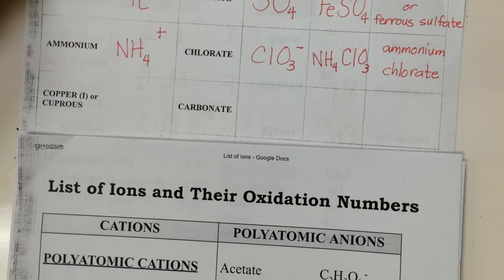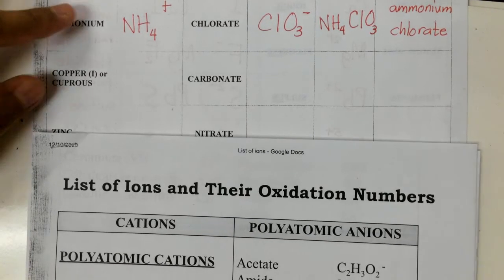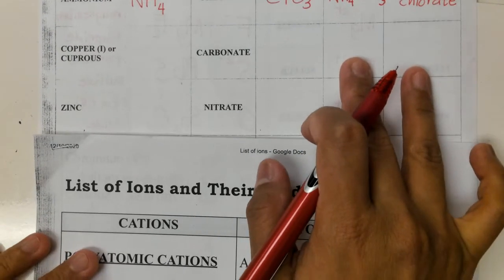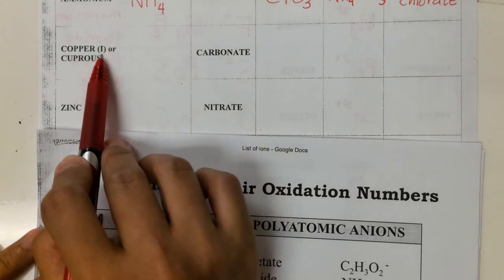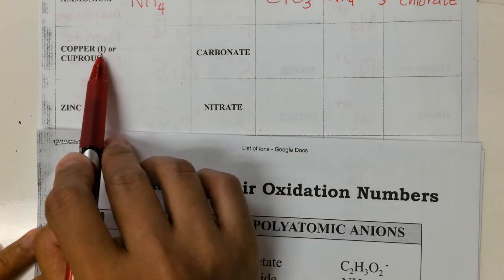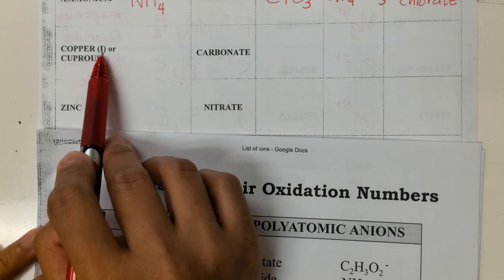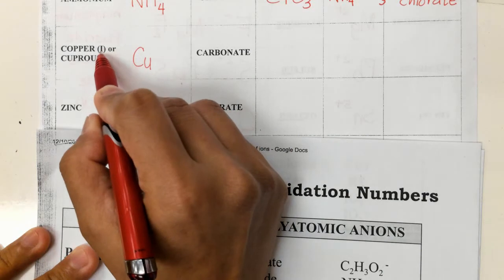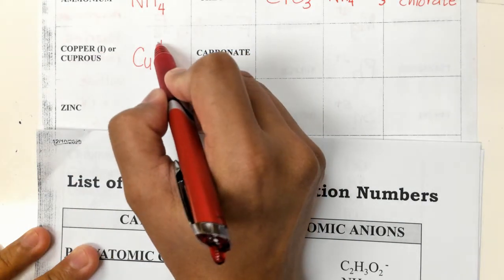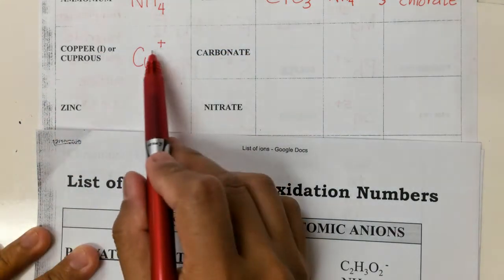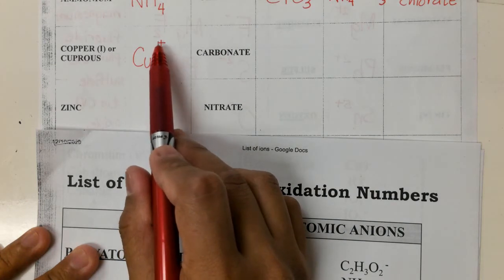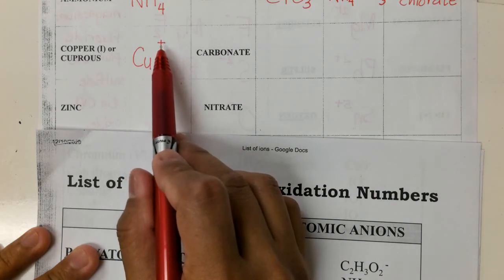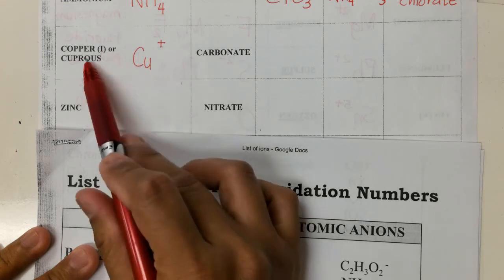Item number 3, we have copper 1 or cuprous. Now, automatically, if you see an item with a Roman numeral, I told you yesterday that that Roman numeral will make your life easier because it will tell you the value of the charge right away. So the copper symbol is Cu, and there is a Roman numeral 1, so that means the charge is just a 1. And of course, we don't need to write a 1. All we need to do is write the plus to indicate that that is your metal cation. So Cu+ is copper 1.